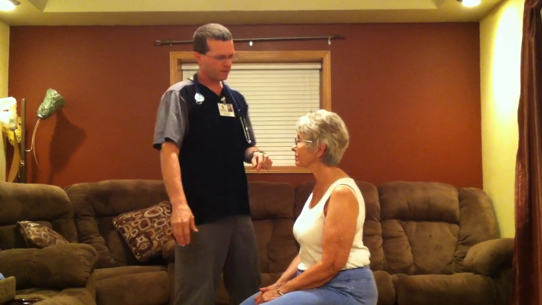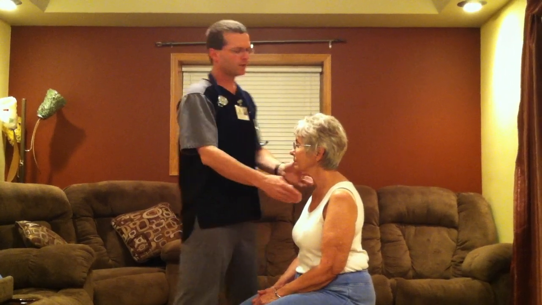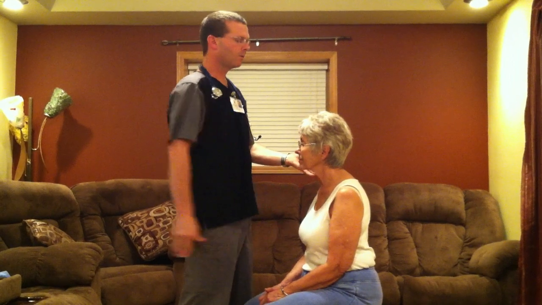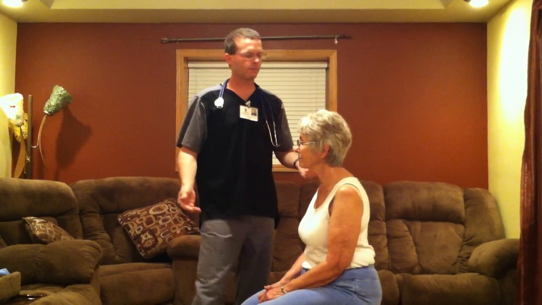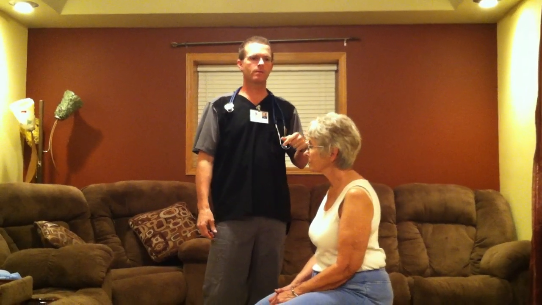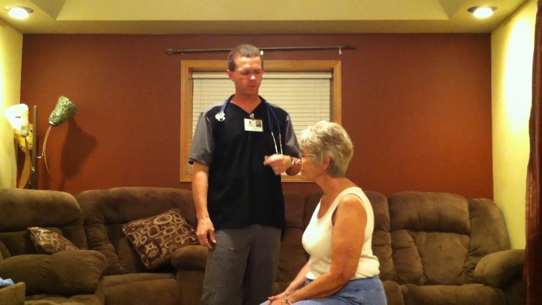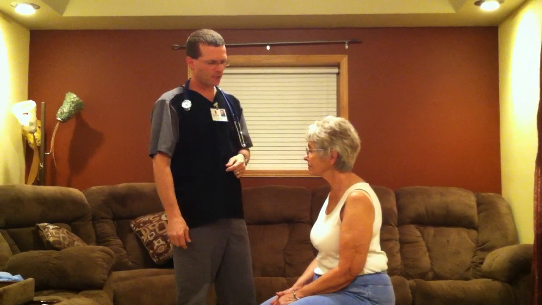Palpation. Again, the carotids have already been palpated. It is important to note, only palpate the carotids on one side at a time, noticing for the presence of a thrill, and then the rate and quality and rhythm that is noted.